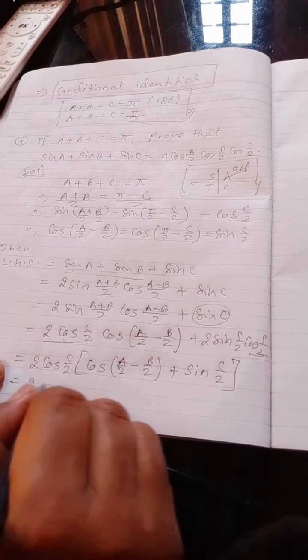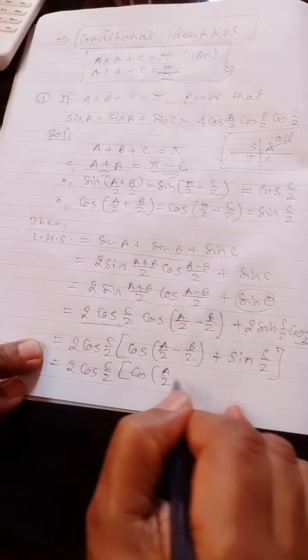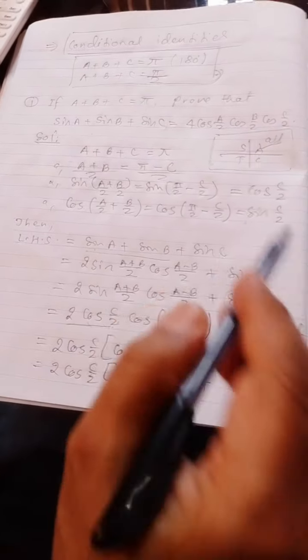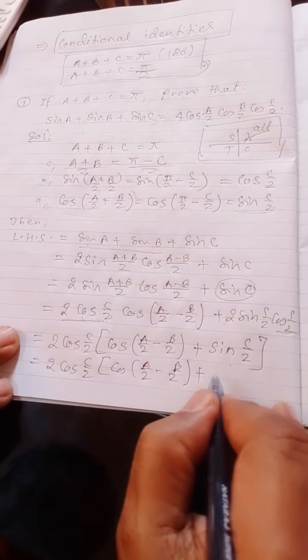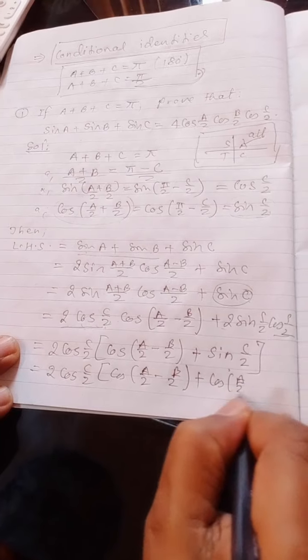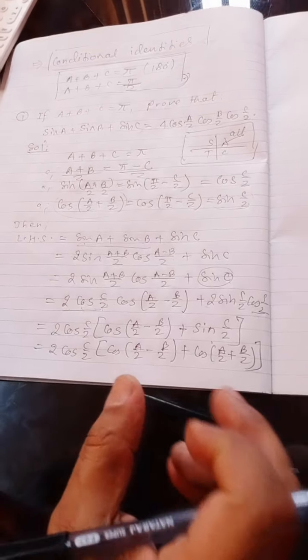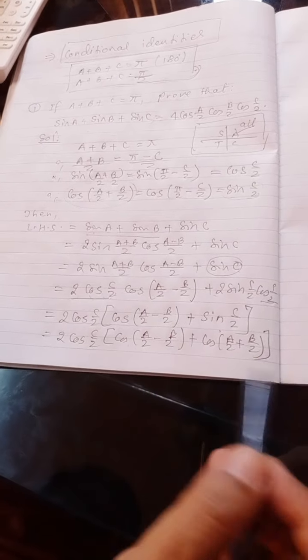2 cos C by 2 times cos A by 2 minus B by 2 plus sin C by 2. Again from the condition, sin C by 2 is this one, it means cos A by 2 plus B by 2. Here we can use the transformation formula C plus C also, but for your ease you can use the compound angle also.